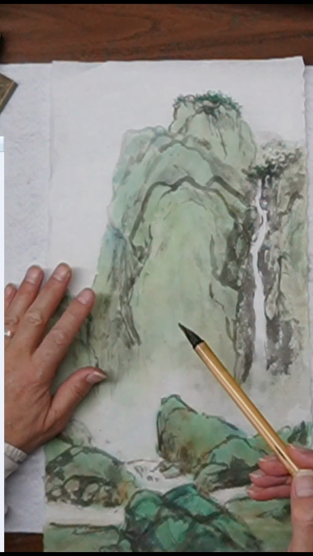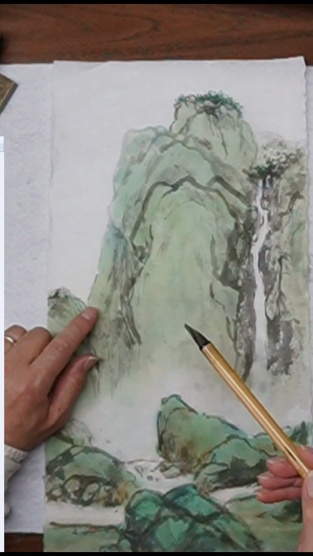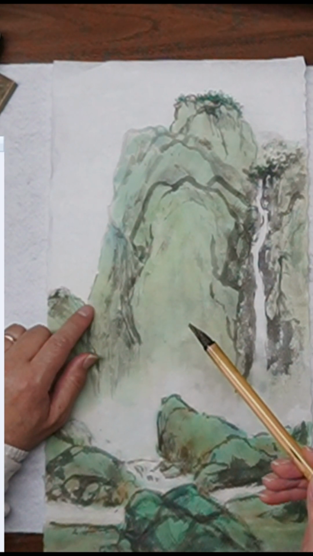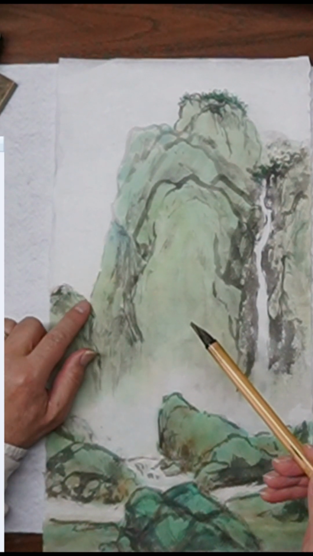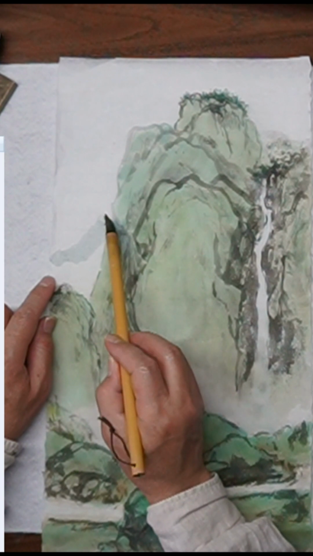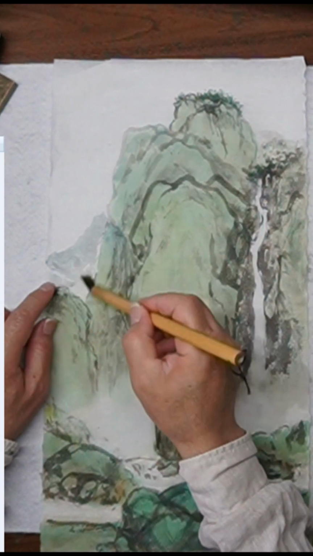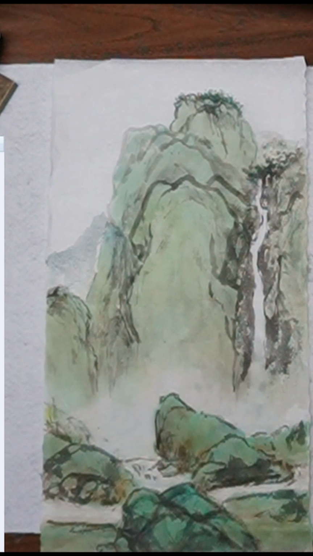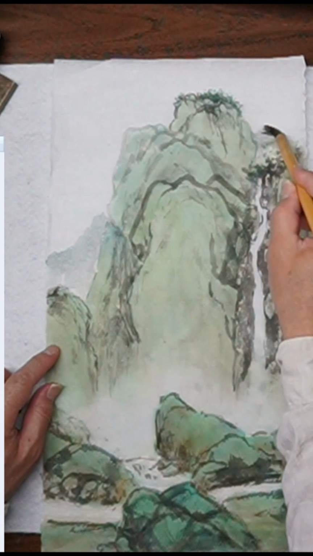Actually, I should have some clouds in this valley. I missed it. I just realized that. So I have to look at the original constantly. This is blocking the view, so I have to make some correction, maybe with white. This is the mountain behind, and just use water to blend in. This is the distant mountain, and you can have some distant mountain there, I think.